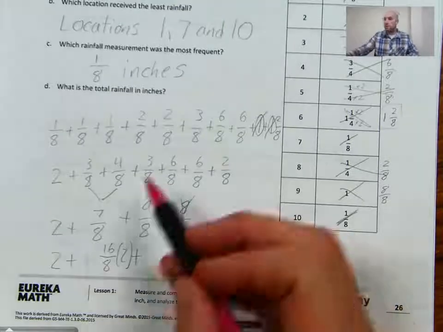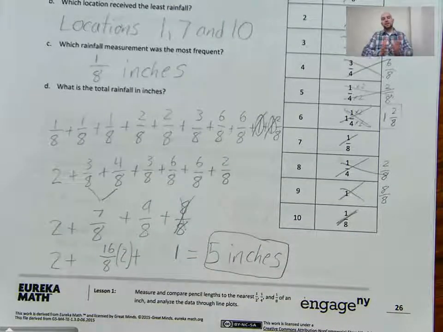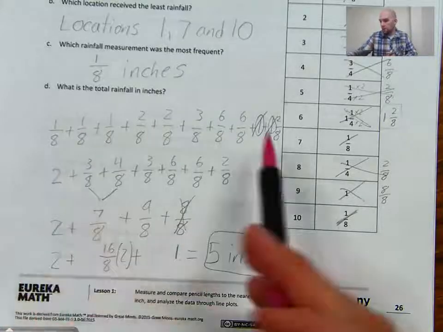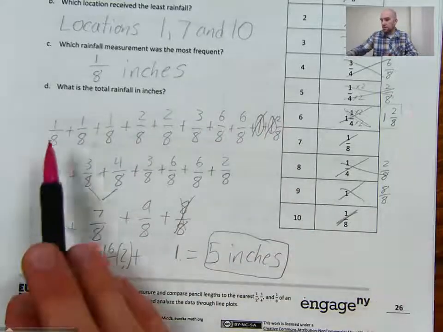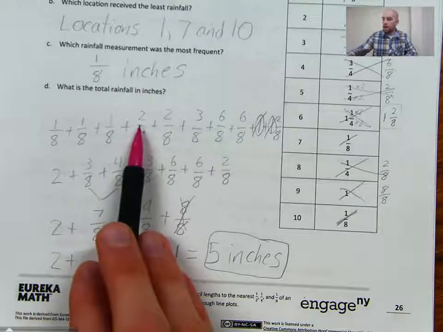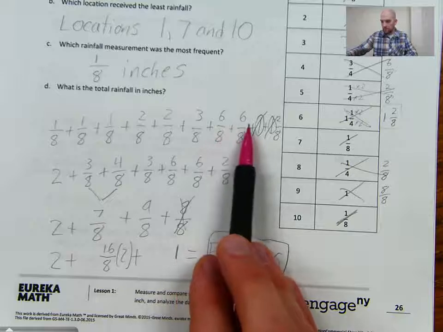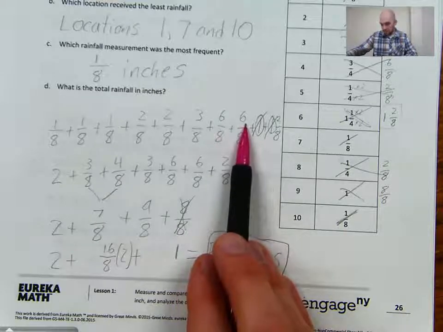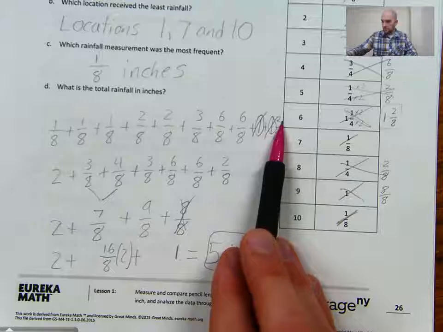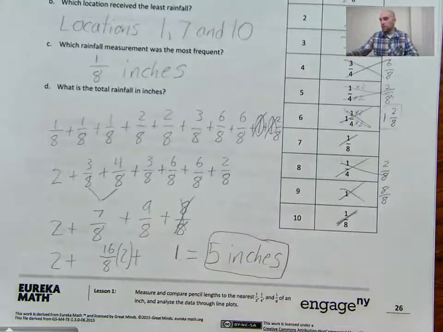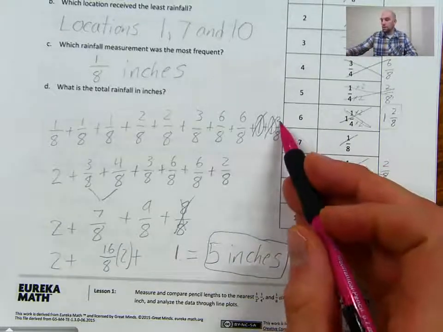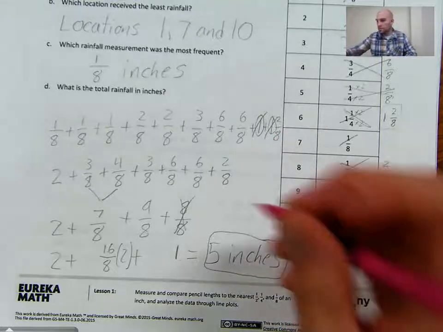So I did it this way just because that way you could add a little bit at a time until you get to your final total amount in inches. The other way you might have done it is you might add up all of these fractions first. You might add 1 plus 1 plus 1 is 3, plus 2 is 5, plus 2 is 7, plus 3 is 10, plus 6 is 16. 16 plus 6 is 22, plus 2 is 24. And I might have gotten 24 over 8, or 24 divided by 8.